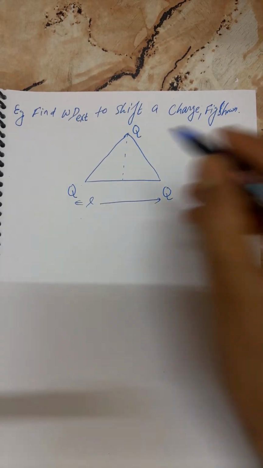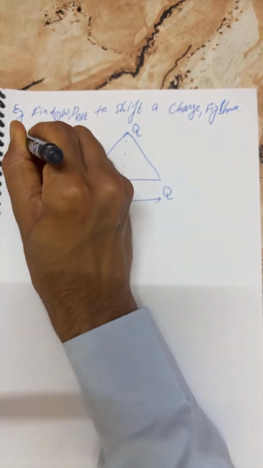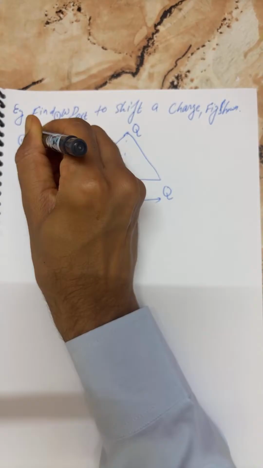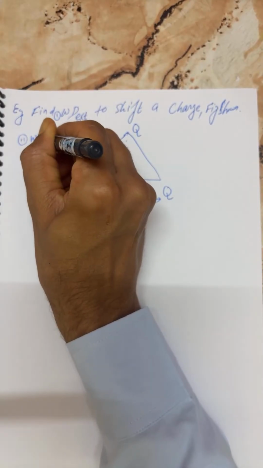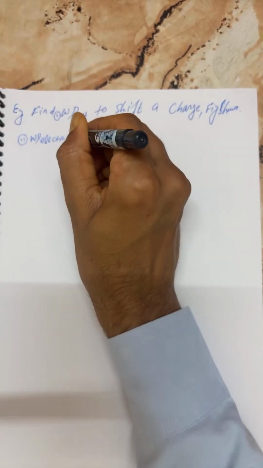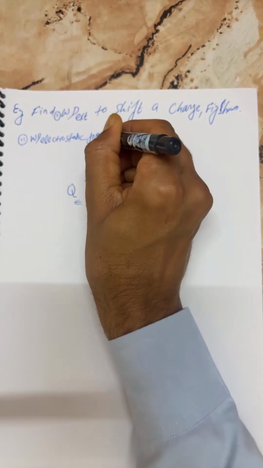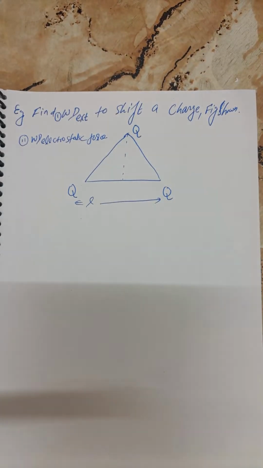In fact, beta, you can find two things. One, the work done due to the external agent, and second, you need to find the work done due to the electrostatic force. Yes, beta. You need to find two things.